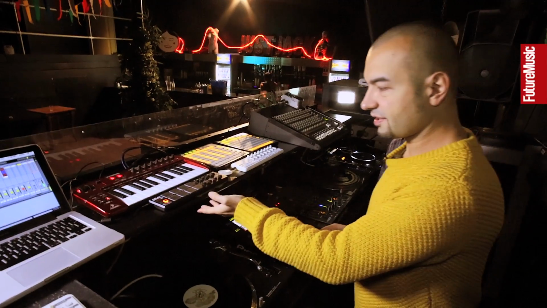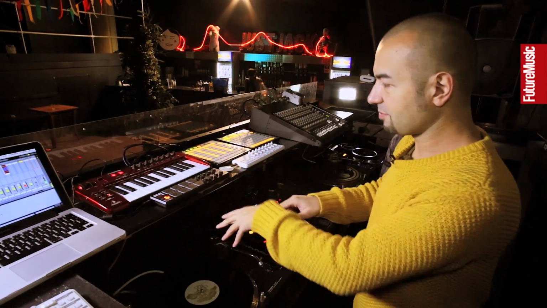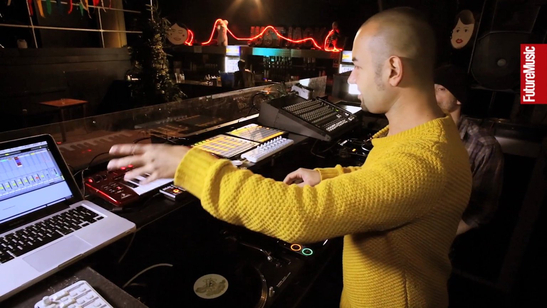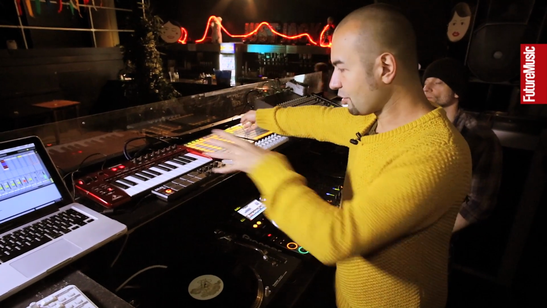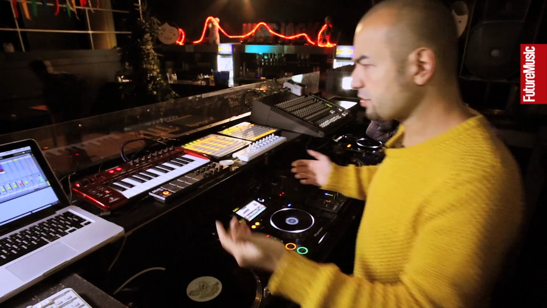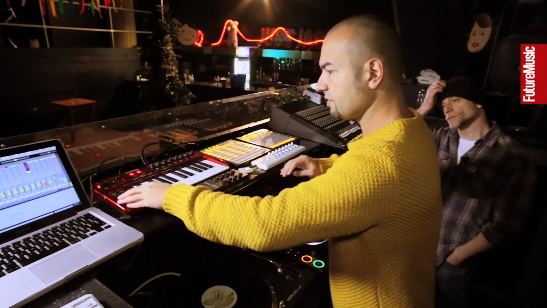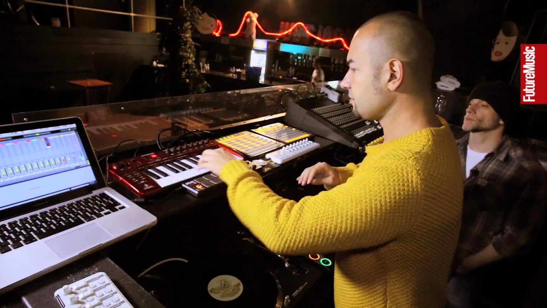So I'm using this Akai LPD8 controller to play the drums, to send MIDI to the computer, and I'm using one of the launchpads, Novation Launchpad, to record what I'm doing. Also I have some keys, for example this Rhodes piano.